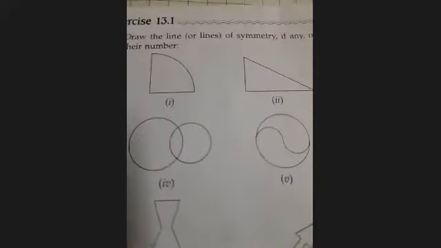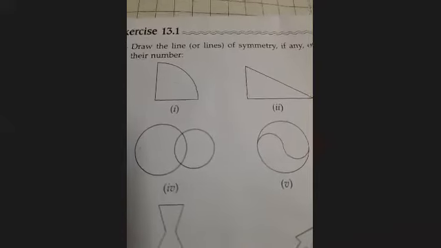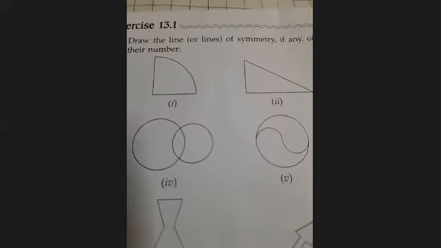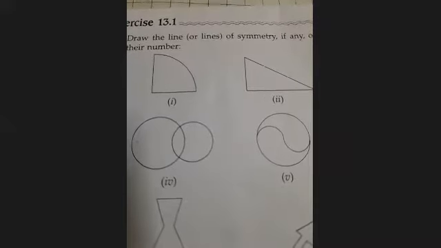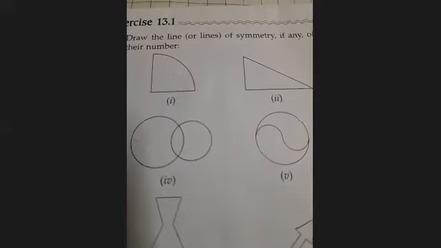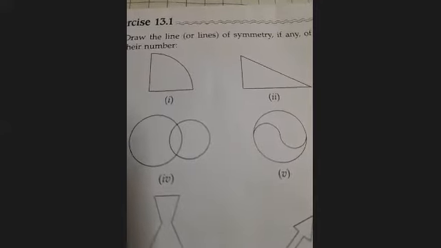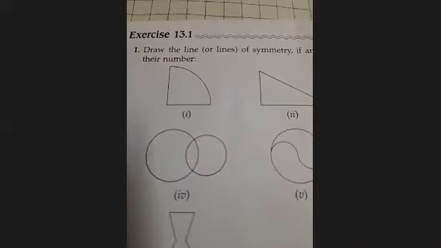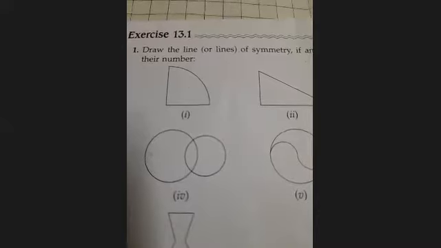Good afternoon, students. As you know, today's topic is symmetry. In the previous lecture, we discussed what symmetry is and the line of symmetry of any object or figure. So in this lecture, students, we will discuss a few questions of exercise 13.1.